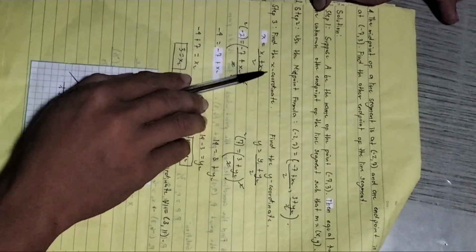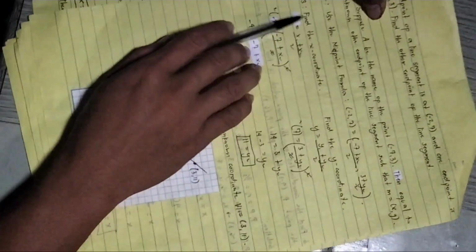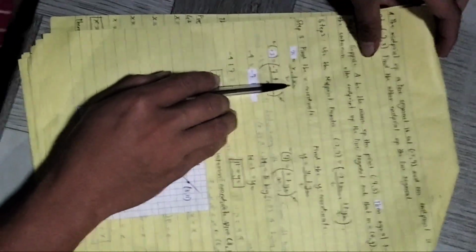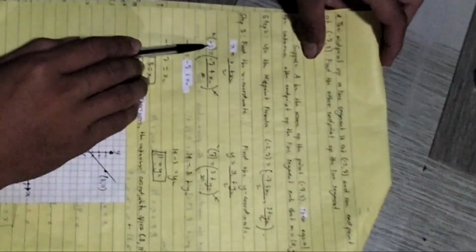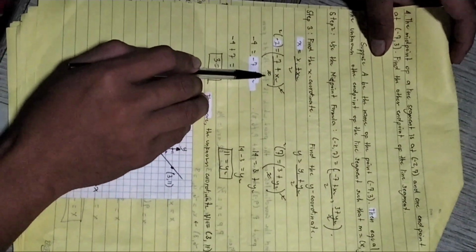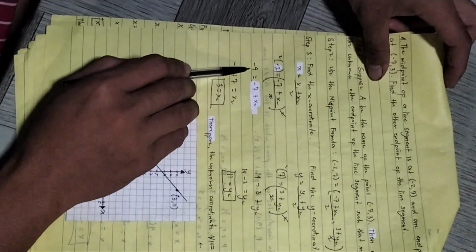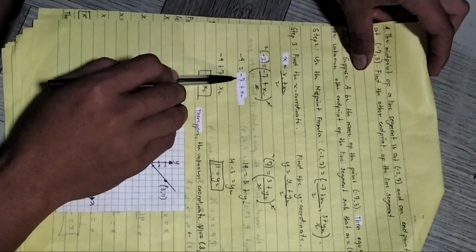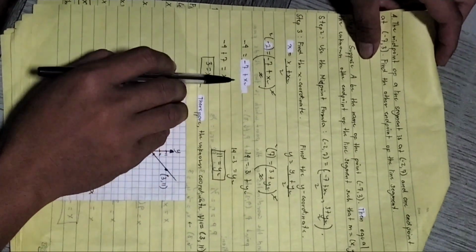Step 3. Find the x coordinate and find the y coordinate. So x is equal to x sub 1 plus x sub 2 over 2. So x is negative 2 is equal to negative 7 plus x over 2. So multiply by 2. It becomes negative 4 is equal to negative 7 plus x sub 2.